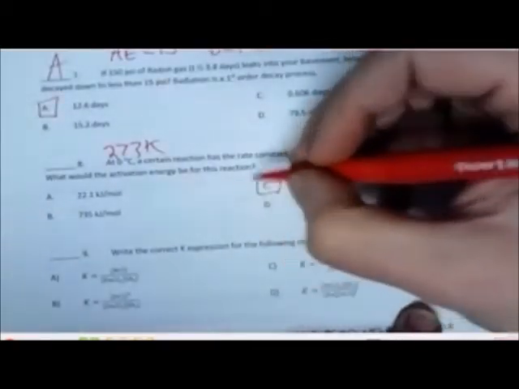Okay, so with that in mind, I get something like 50,792, which you divide by 1,000, and it gets you to C.